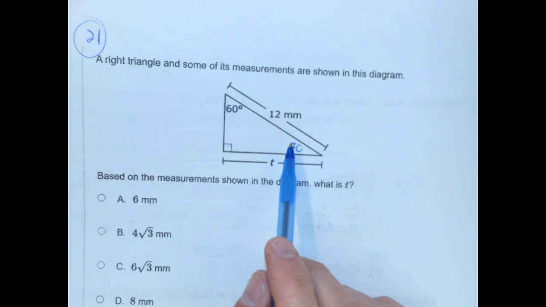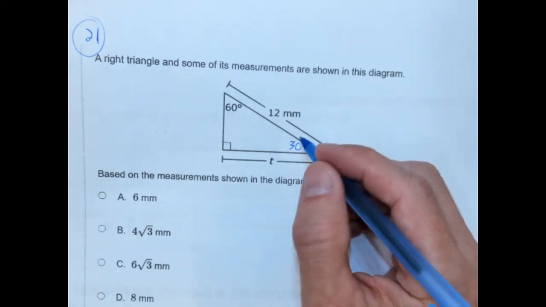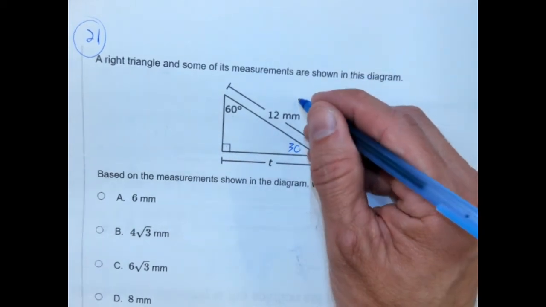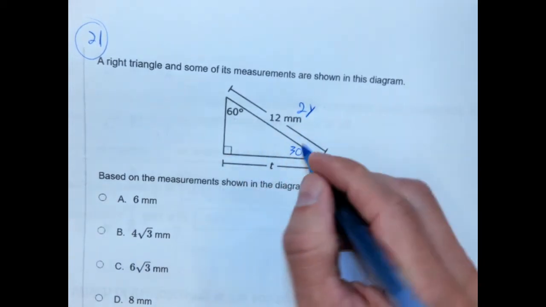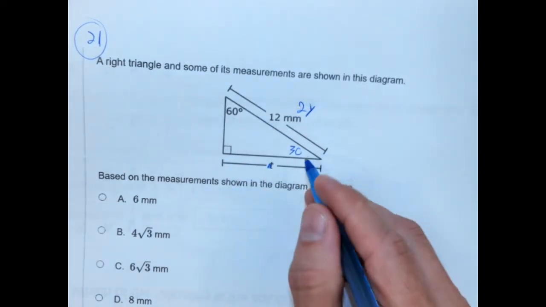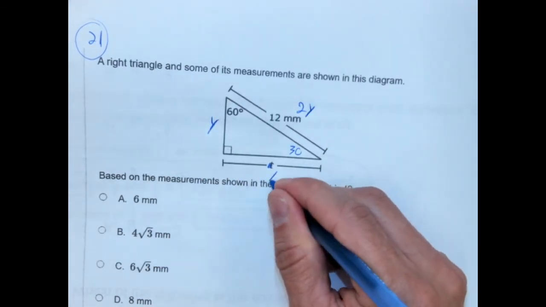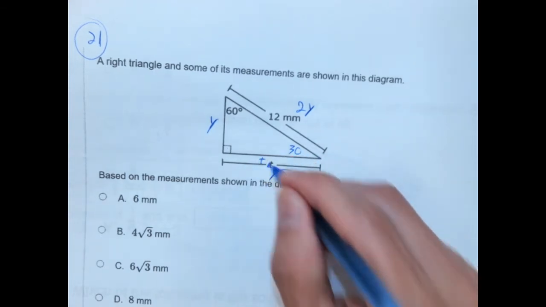Okay, so just make sure you draw in the 30, and I think that'll make it more obvious to us. All right, so if you do that, you'll find that they say y, so I guess we'll use y. I just hate it when they use a specific variable. So 2y is the hypotenuse. The side opposite the 30 is just a single variable, and then this is going to be the variable times radical 3. Okay, so we're looking for t here. We're looking for that one.